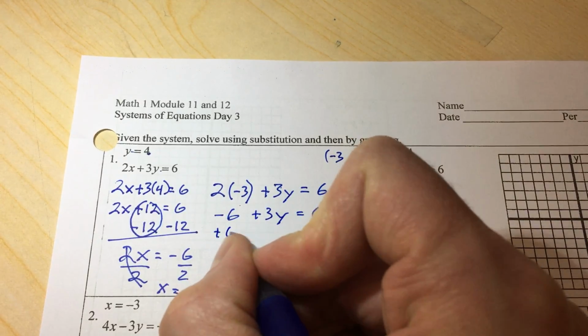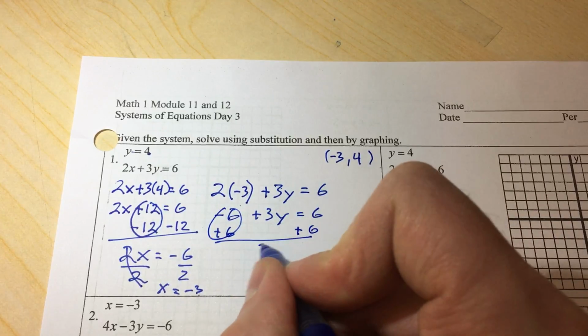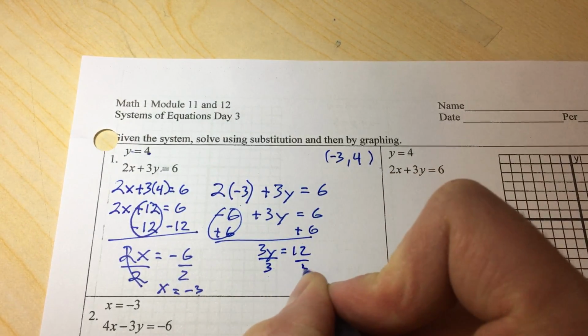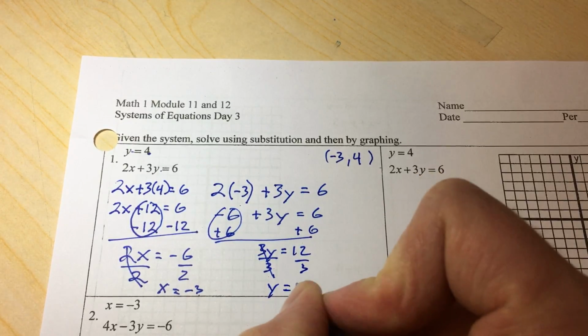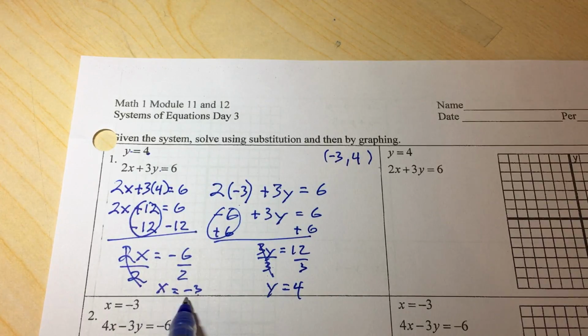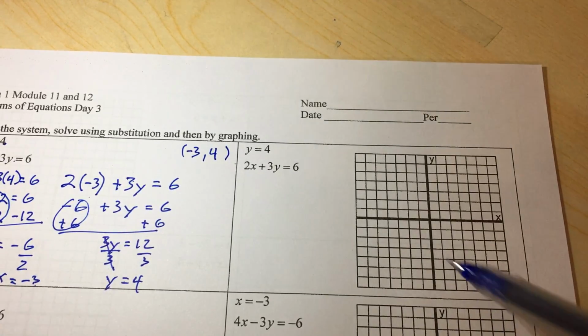I'm going to add 6 to both sides. And that's 0, and I'm left with 3y equals 12. Divide by 3, divide by 3, y equals 4. So there's our y equals 4, which is the same y equals 4 that we got up here. So x equals negative 3, and y equals 4. Okay, so that's the first way of doing it. We can do another one here.